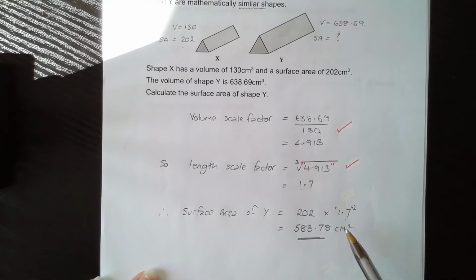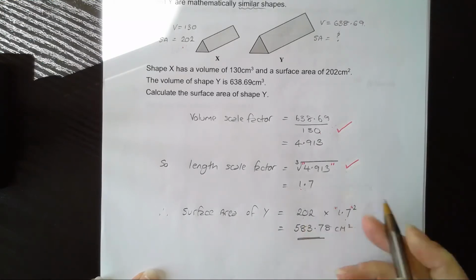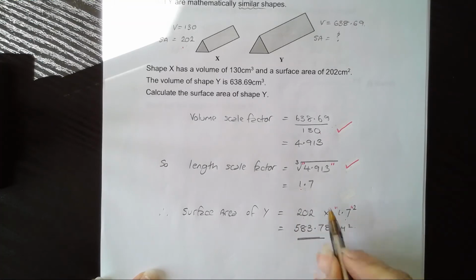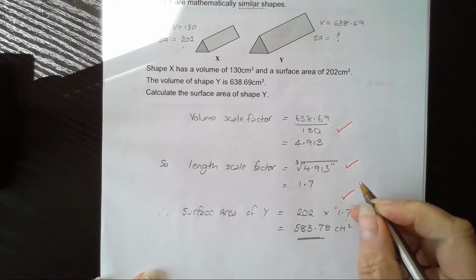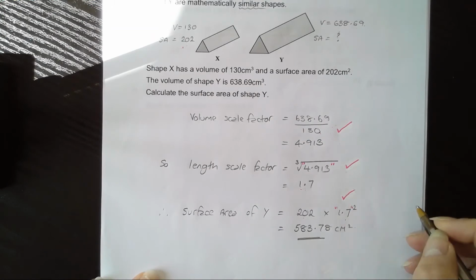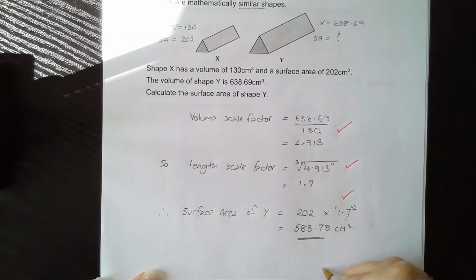And finally, now I know my length scale factor, I can work out my area scale factor because it's that squared. So the surface area of y is going to be 202 multiplied by whatever I got there squared. If you've multiplied 202 by this answer squared, you get a mark. If you've got the correct answers all the way through, you will have got 583.78 as your final answer, for which you get an accuracy mark.